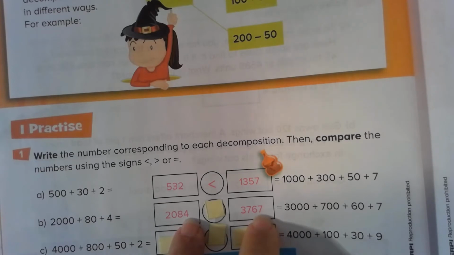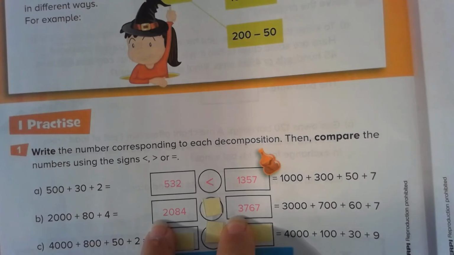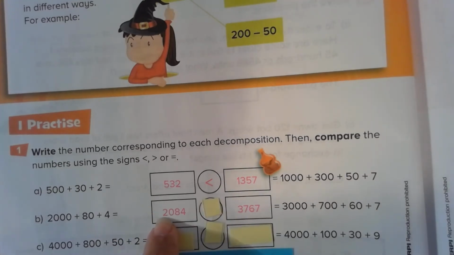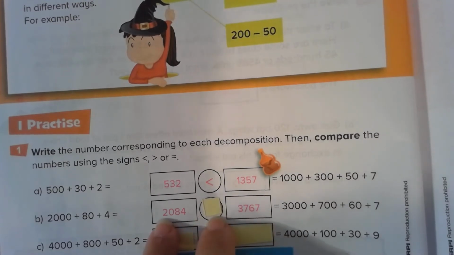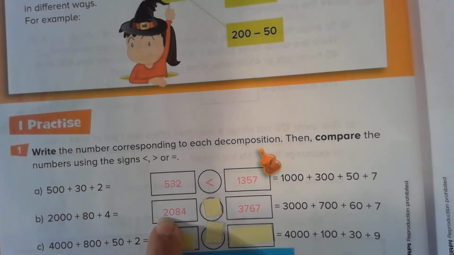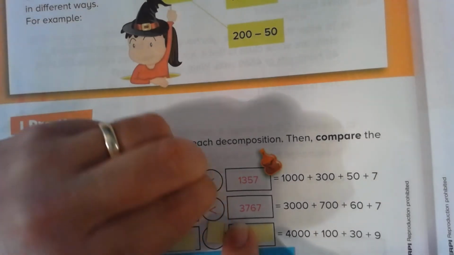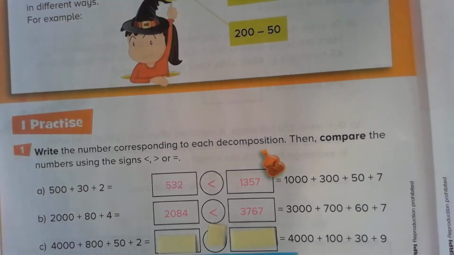So let's look at this. Start in my ones column? No, it was, oh yes, I start in the column that has the greatest value. And I know my thousands are worth more than my ones. So we always start in the highest value. Thank you. So 2,084 is less than 3,767 because there's a 2 in my thousands column here and there's a 3 in my thousands column there, and Pac-Man always eats the bigger number. There you go. How about one more? I'm good at this. Okay.